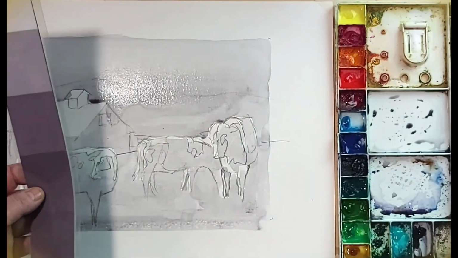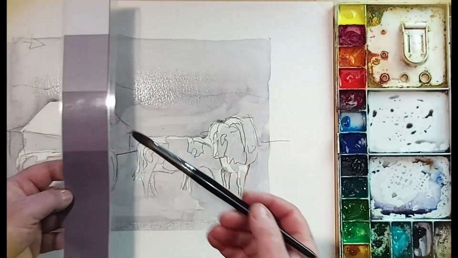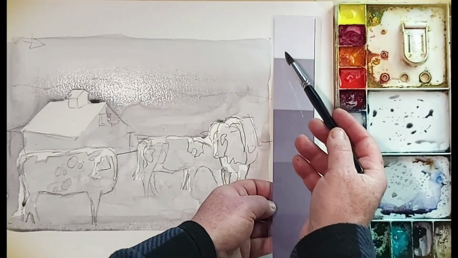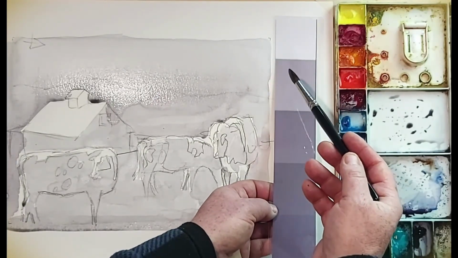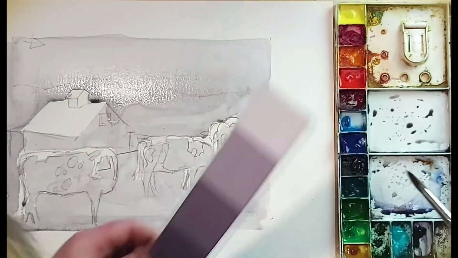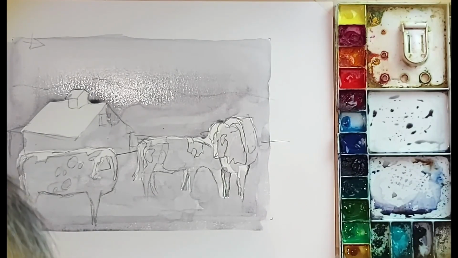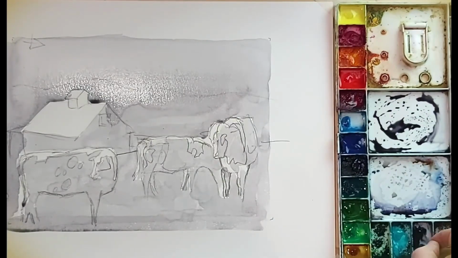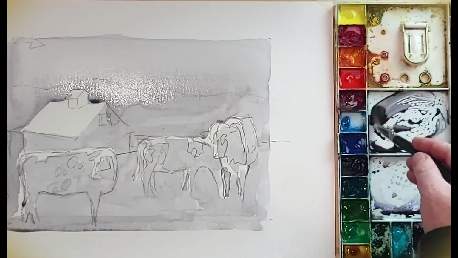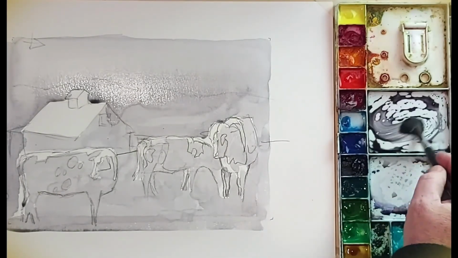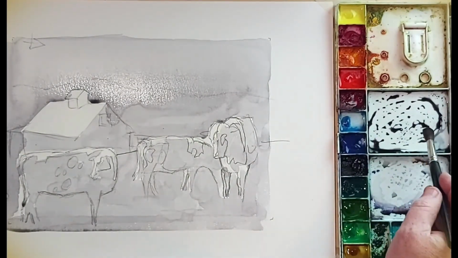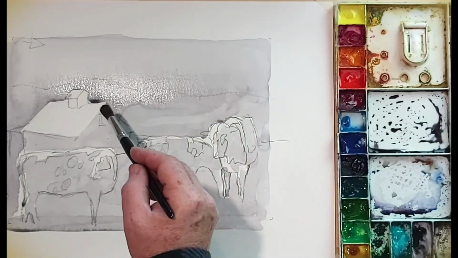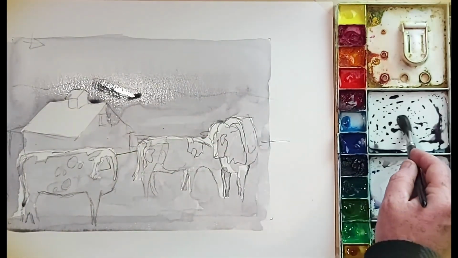Now I'm going to be putting in my middle values. So a darker wash is needed. This was between light and light middle value, somewhere in between. And now I'm going to move to a middle value. So let's make more of that grey mix, but this time, instead of a tea wash, let's make it a bit more milky, a little bit thicker. Okay. And I'm going to start off by maybe putting a little bit of this middle value on the hill in the distance there.